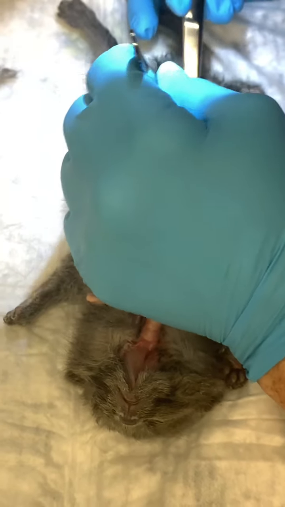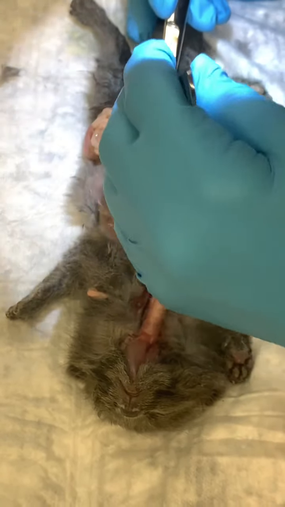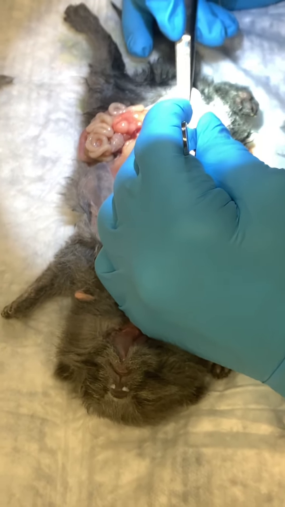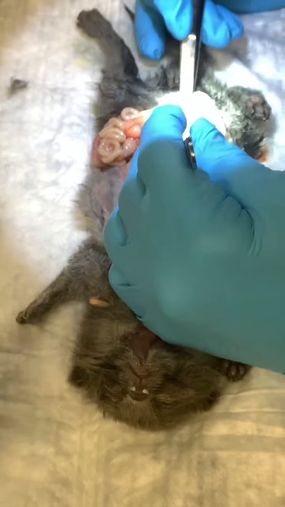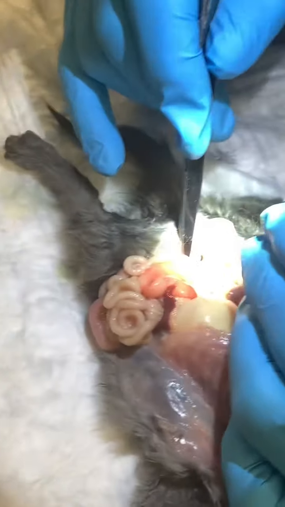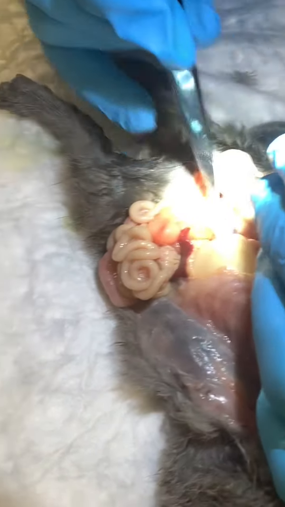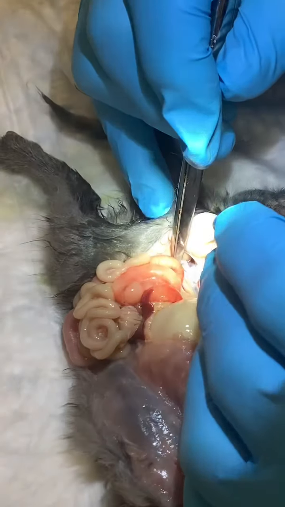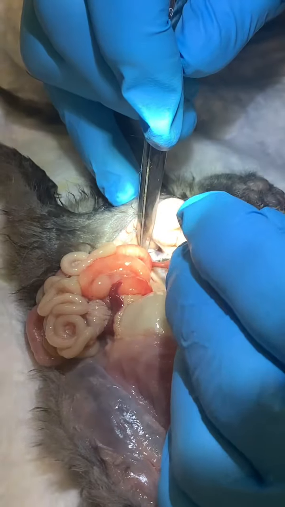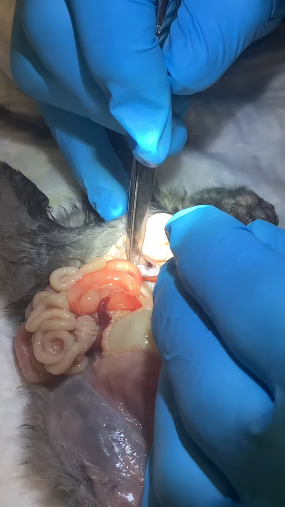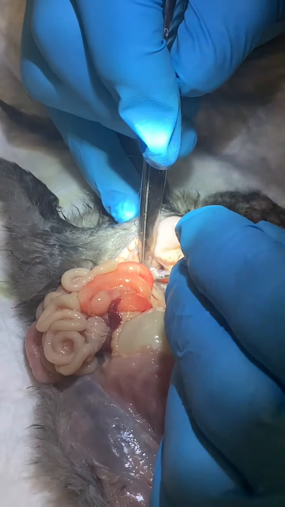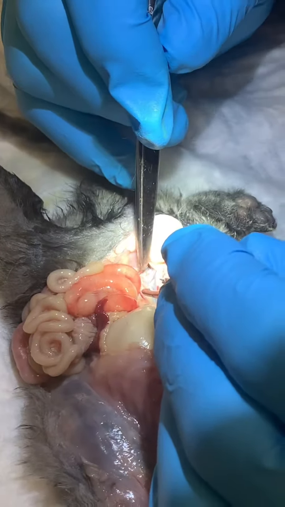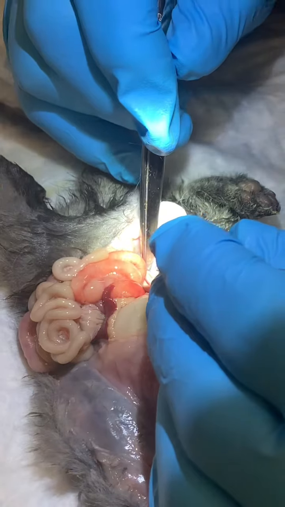So an abnormal left adrenal gland? Yeah. Well, I'm thinking it's abnormal. So then this is where the aorta splits into the femoral arteries. And right there is where male cats get a saddle thrombus that paralyzes them.